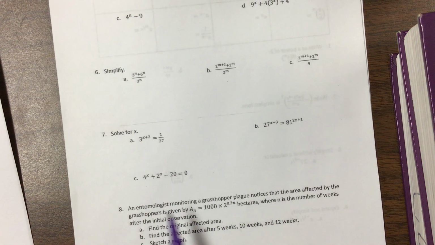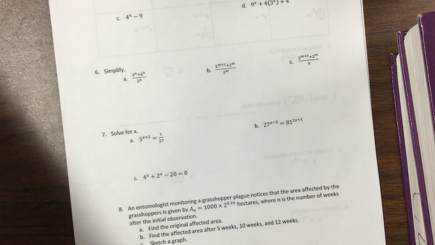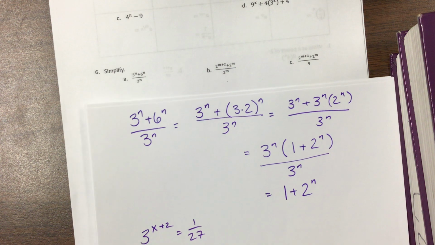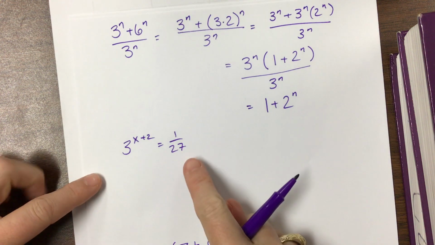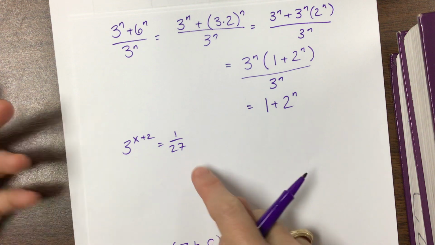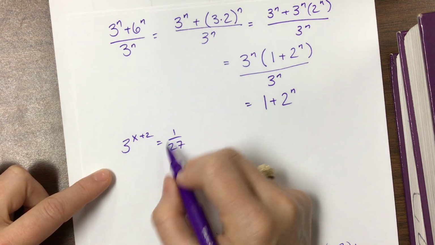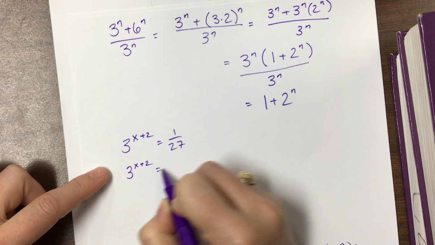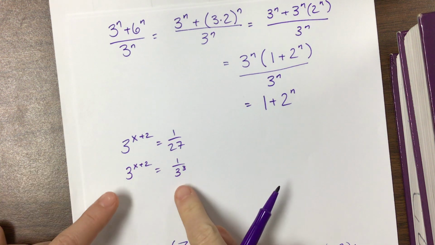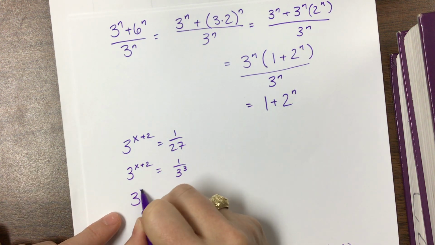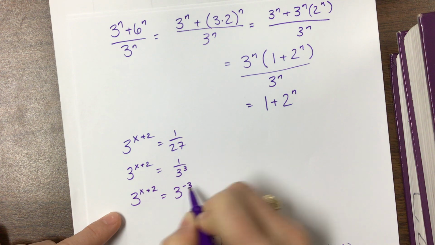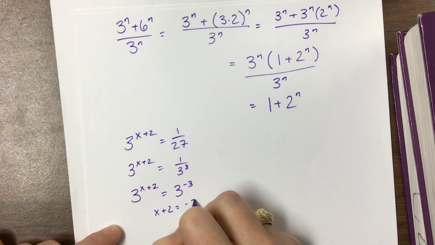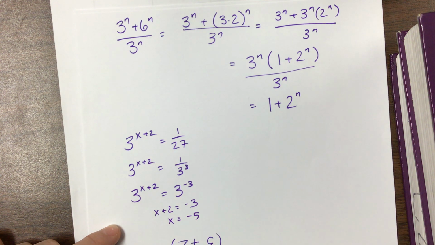Then let's look at number 7. They've given us 3 to the x plus 2 is equal to 1 over 27. I had somebody in first period want to use logs, and you can, but why? What I see is that 27 is a power of 3. So 1 over 27 becomes, if I want to give them the same base, I can make that exponent negative. And if the bases are the same, I can set my exponents equal, and therefore x was equal to negative 5.